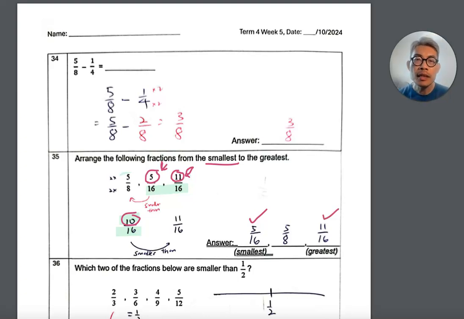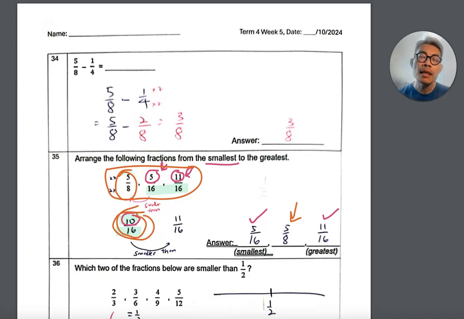And last part, be very careful, is this. I don't write 10/16 because 10/16 is not inside here. Instead, I write down the equivalent fraction of it, which is 5/8. Right? So sometimes some of you can be careless, you did all this fantastic working, but instead of 5/8, you write down 10 over 16, and then what a waste, right? And you don't get the mark.